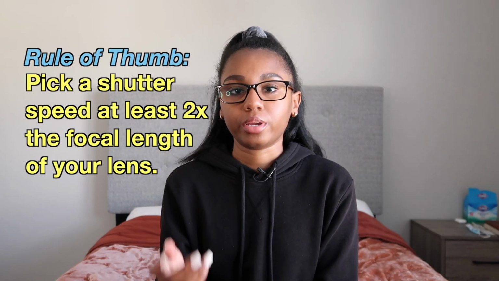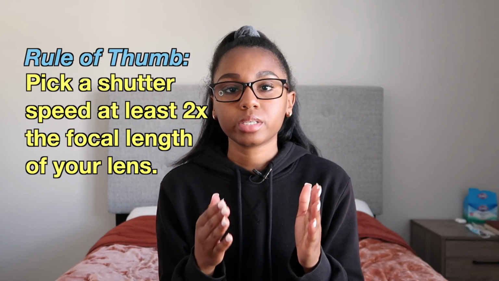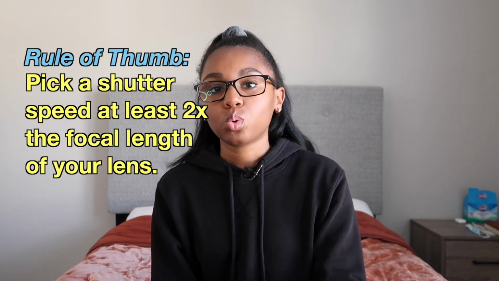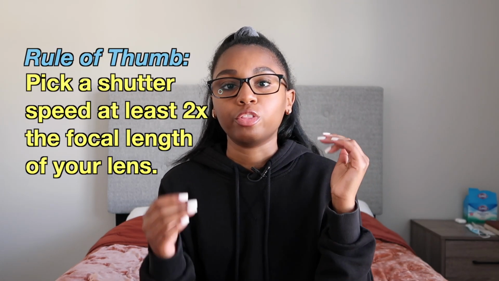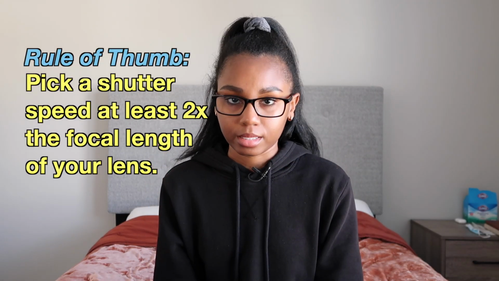Now, a good rule of thumb when it comes to picking a shutter speed for your camera is to choose a shutter speed that is twice the size of the focal length of your lens. So, for example, we talked about the focal length of my lens being 18 to 55 millimeters.